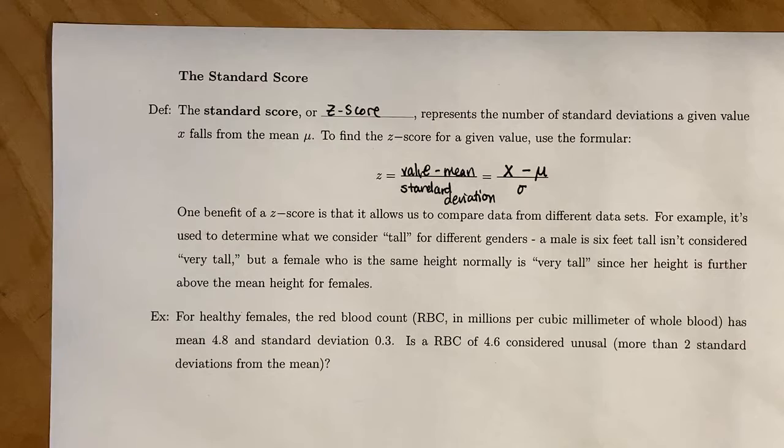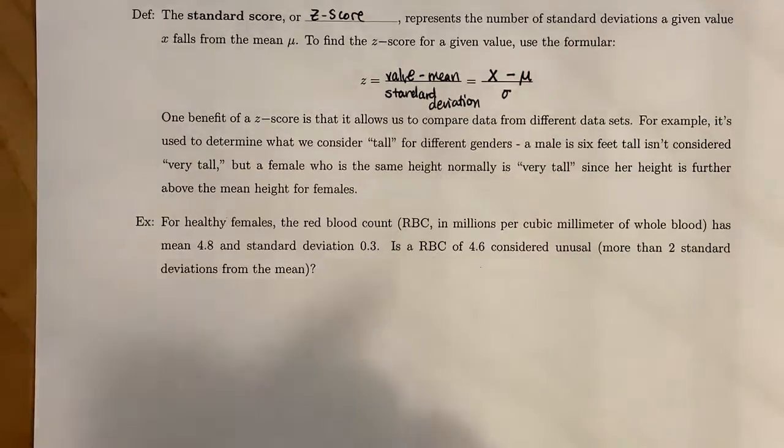So one benefit of a z-score is that it allows us to compare data from different data sets. For example, it's used to determine what we would consider tall for different genders. A male that is 6 feet tall isn't considered very tall, but a female who is the same height normally is considered very tall, since her height is further from the mean height for females. And we're going to put that into practice over here, and calculate a z-score for this example.